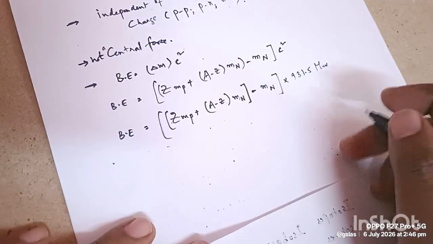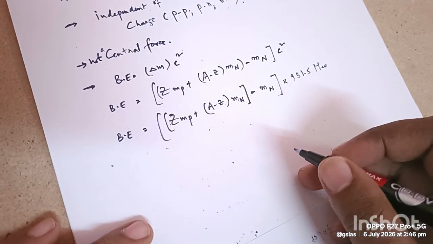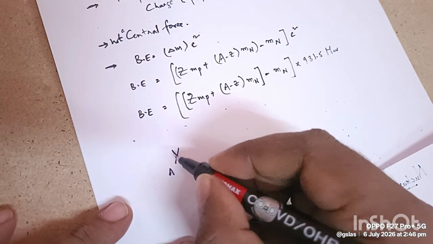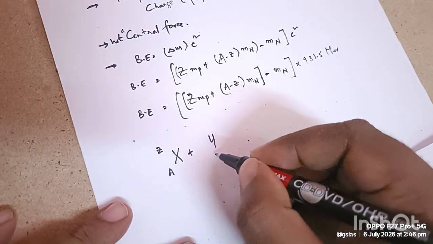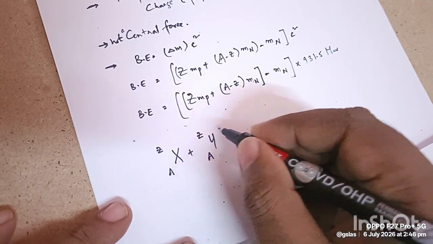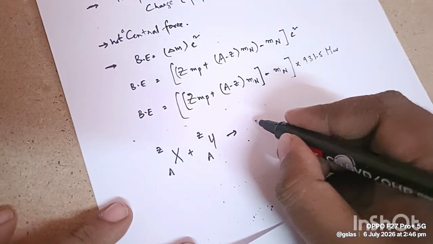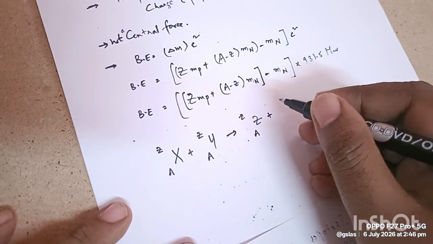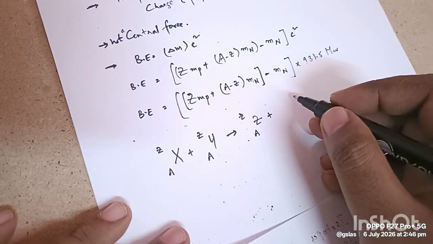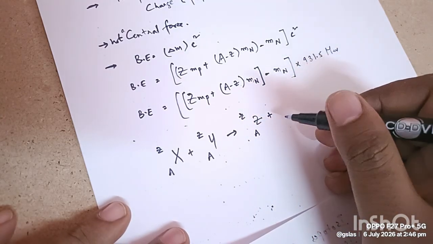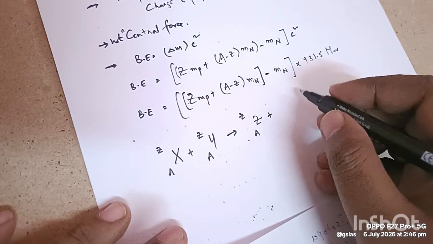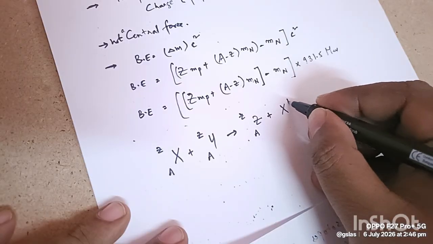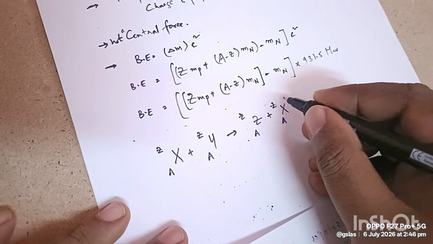And so when a reaction occurs, for example, X plus Y gives rise to some Z plus some constituents, could be neutrons, could be alphas, could be betas and all. Well, let's say some other X dash, right?